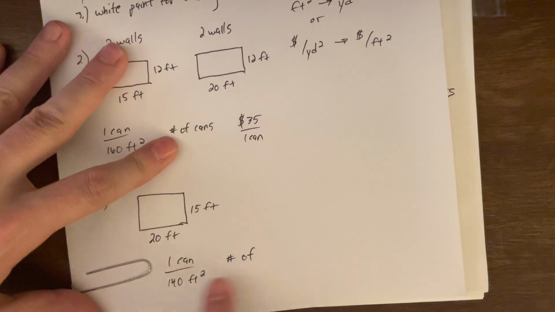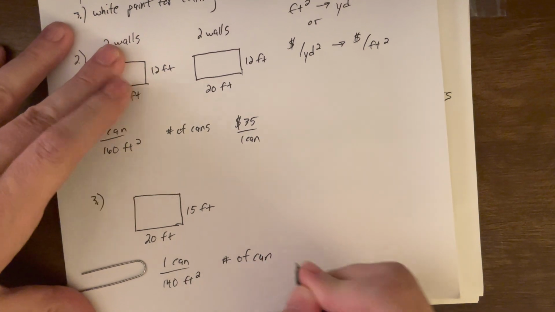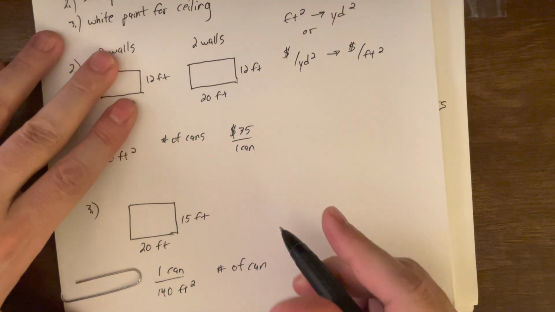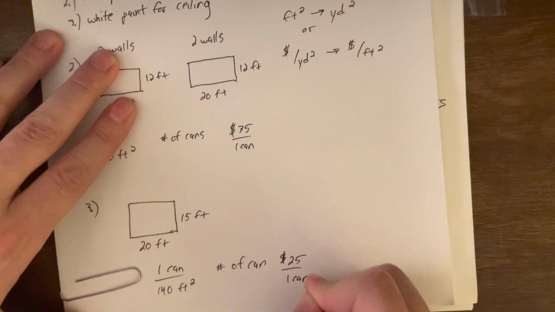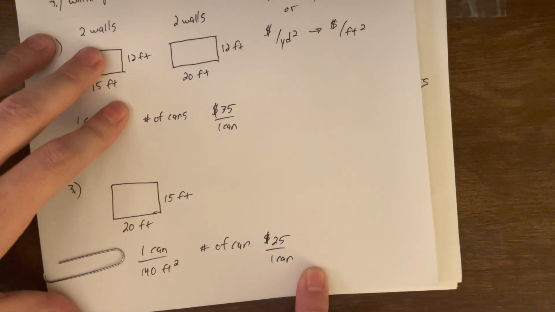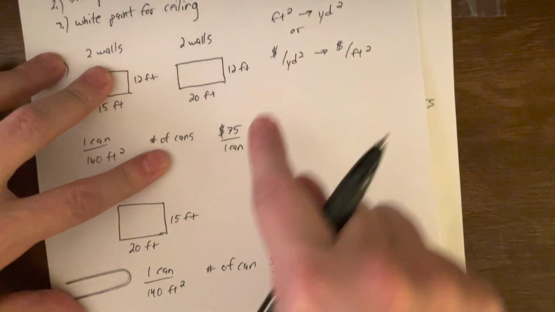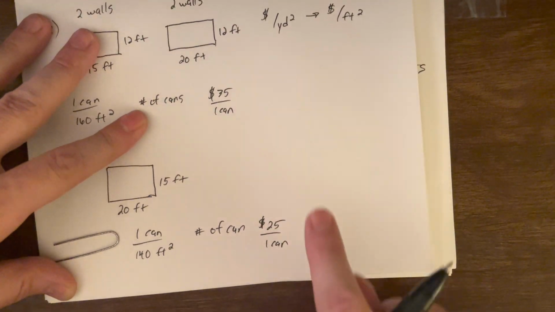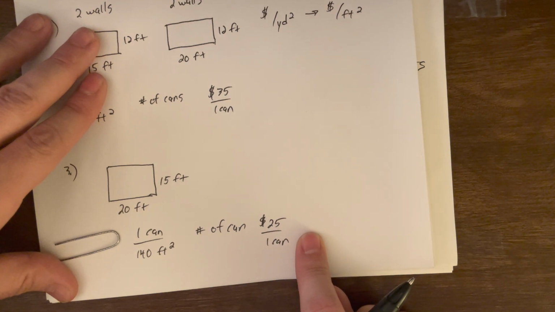Sorry, 1 can for 140 square feet. That'll allow us to get the number of cans of white paint. And then we will use $25 per 1 can to get our total price here. So total amount spent on carpeting, total amount spent on cans of blue paint, total amount spent on cans of white paint. Add those together and you will get the total cost to remodel the room.